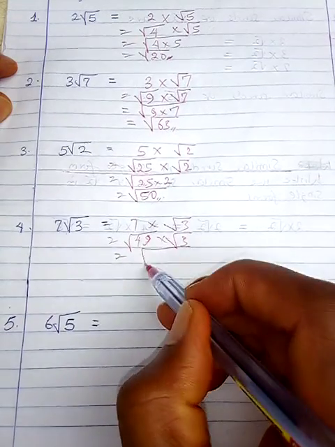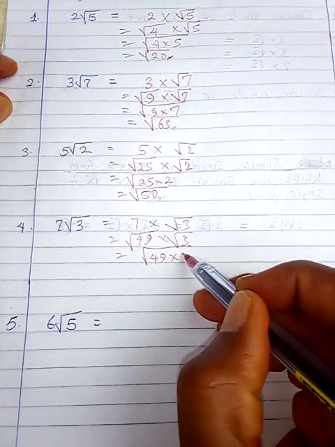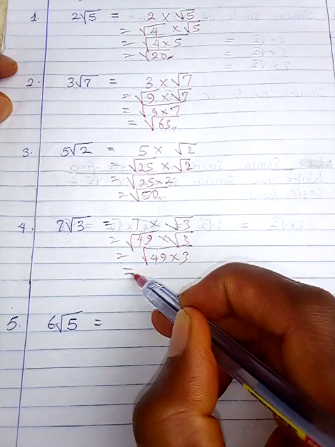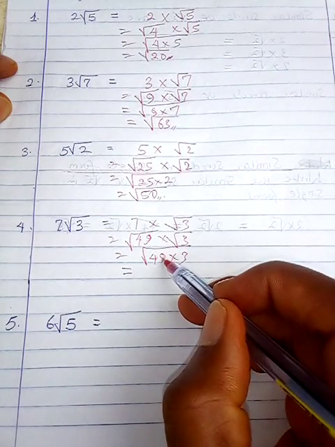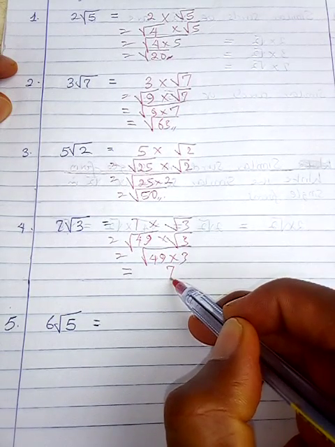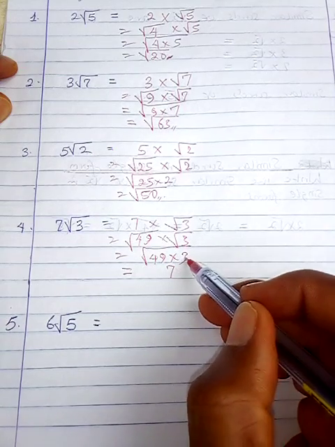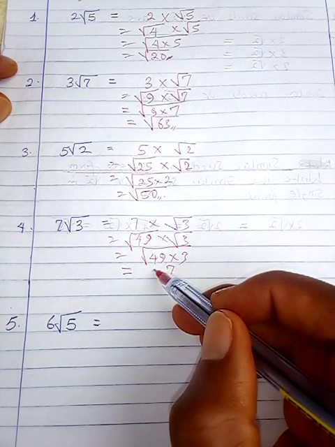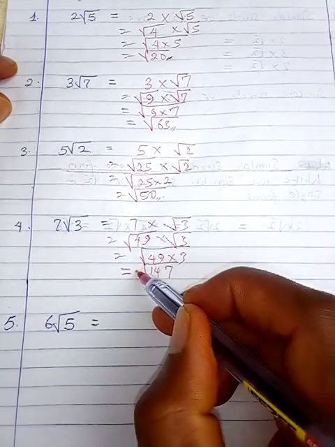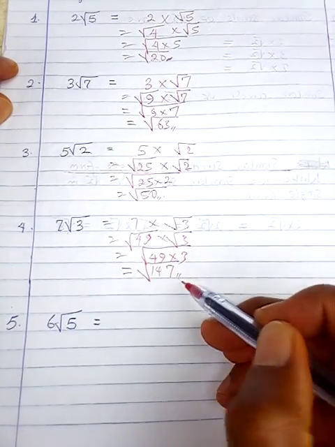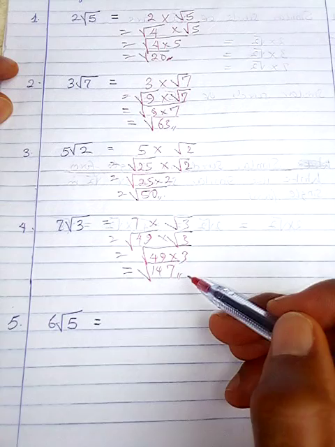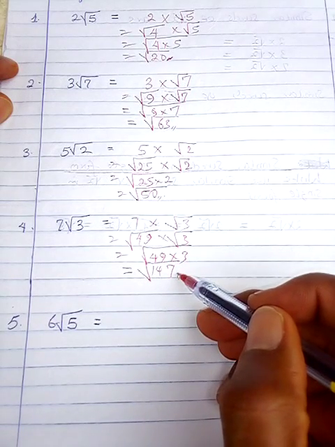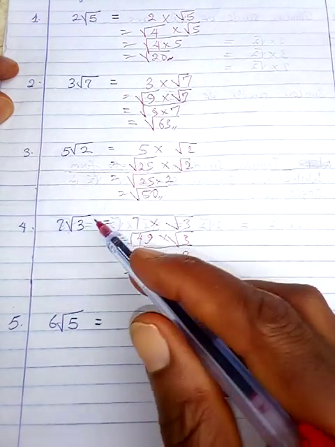Then if you combine this, it's going to give us 49 times 3, and then this is going to give us 147. So we are having √147, and that is the single form of this basic surd.